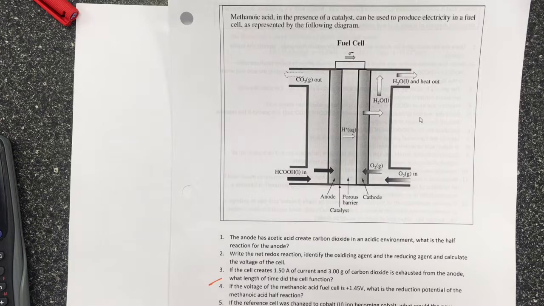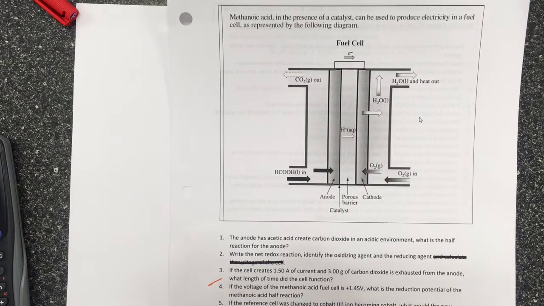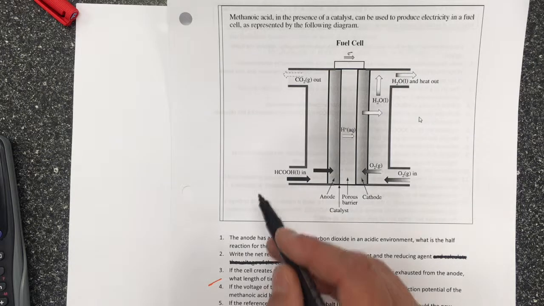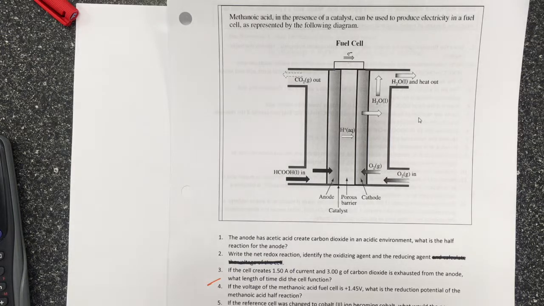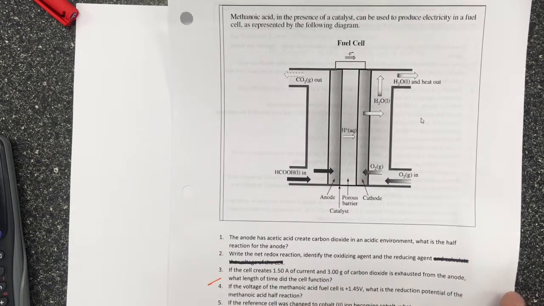amps of current and 3.0 grams of carbon dioxide is exhausted from the anode, what length of time did the cell function? Now, before we get further into this question, I will have to modify this in the future because I don't think you can calculate the voltage of the cell at this point. In fact, in question 4, they ask you to calculate the reduction potential for this half cell because they give you the voltage. So I'll modify that in the future. People who are looking at this in the future, you will not see that part to this question.